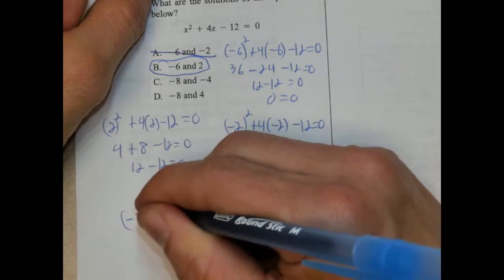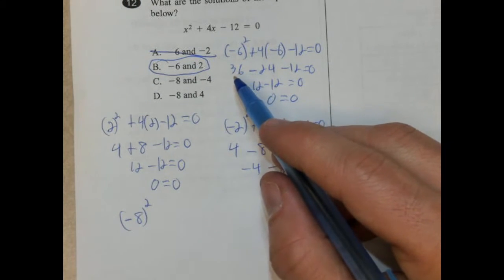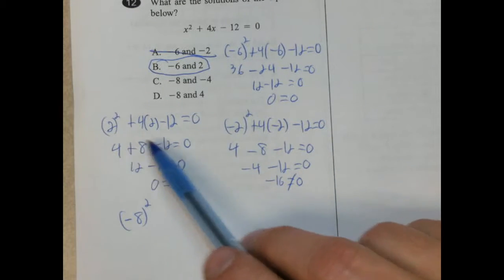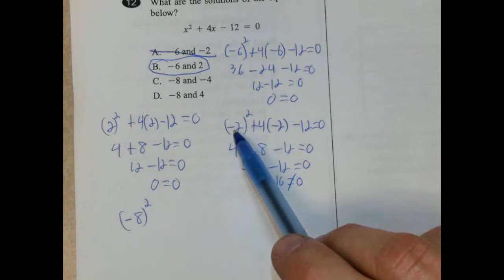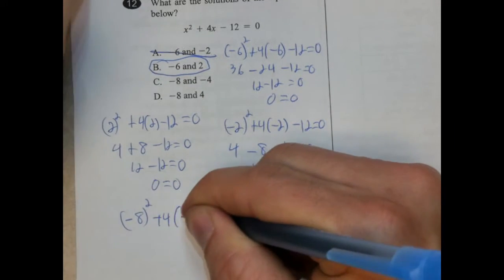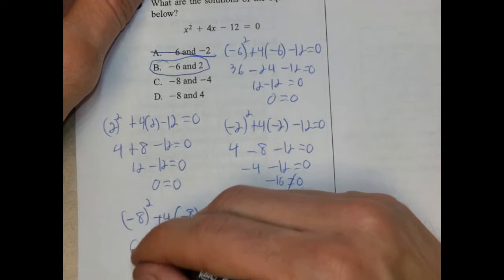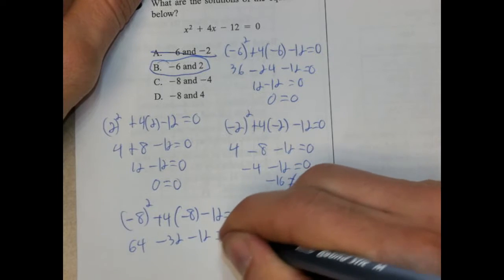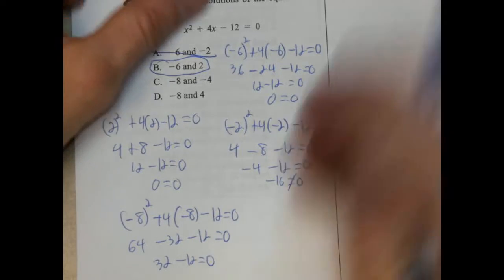So (-8) squared. You'll notice that this negative sign is in the parentheses. It's really important. One of the common mistakes people would make on this problem is a mistake with their order of operations. So you'll notice when I'm plugging these in, they are in parentheses when we're raising to the second power. That's very important when you have a negative integer. So (-8) squared plus 4 times -8 minus 12 equals 0. (-8) squared is going to be positive 64. 4 times -8 is going to be -32. Minus 12 equals 0. And 64 take away 32 is 32. Minus 12 equals 0.